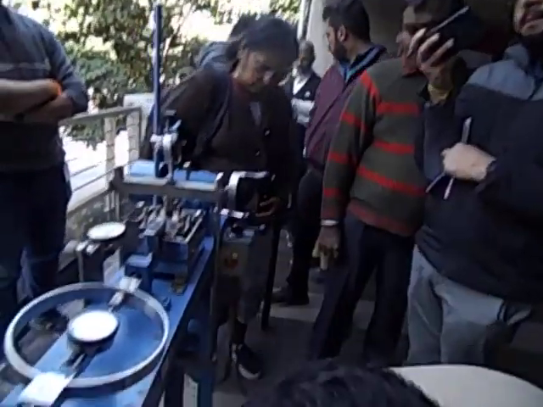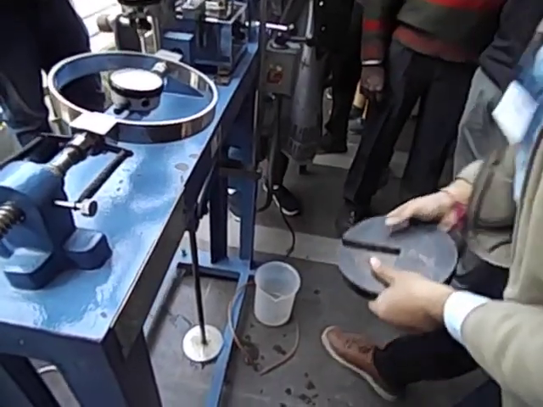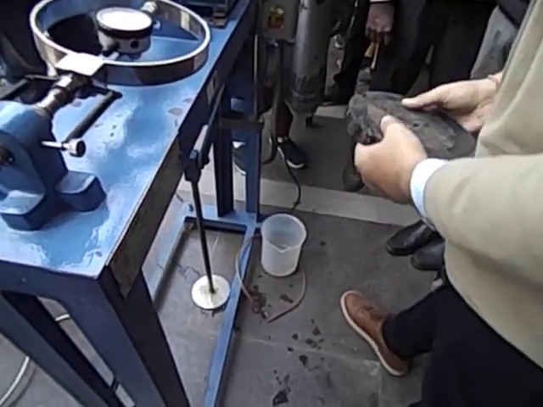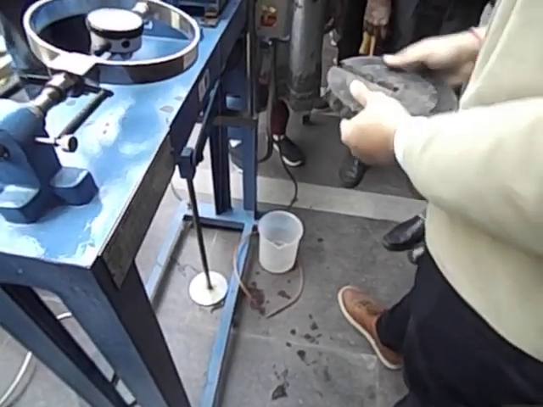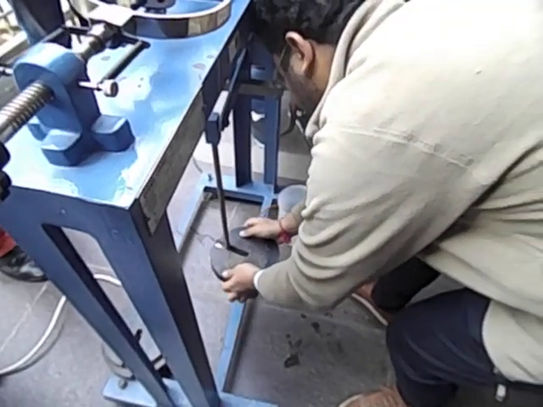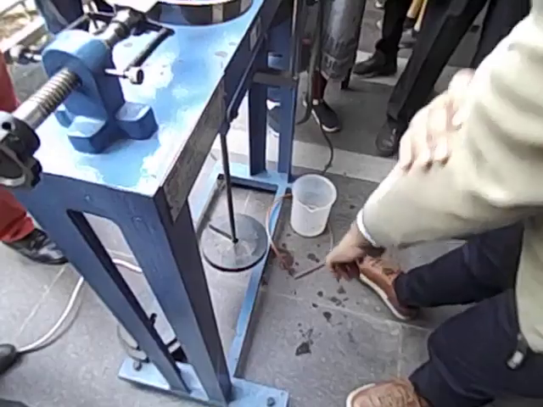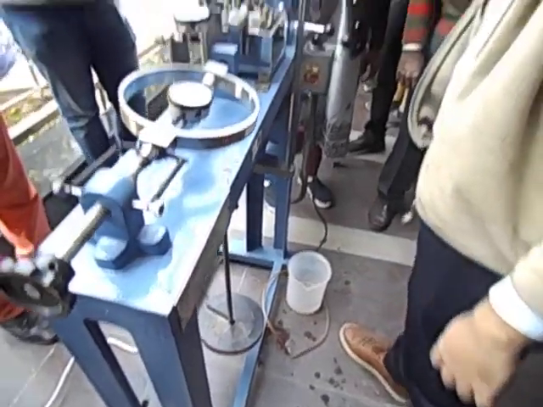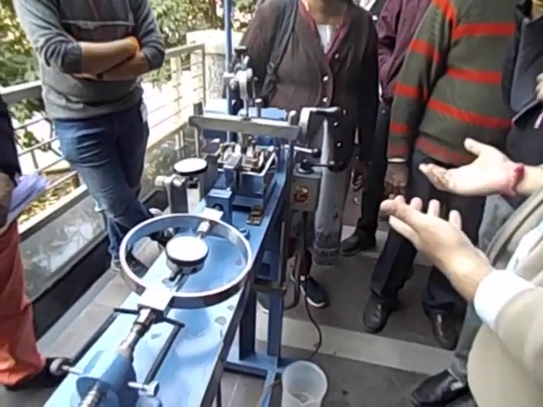So we apply load which would in a way give a pressure of around 50 kPa at the top of this specimen through this ball and loading pad. Okay. So whatever change occurs in the vertical dial gauge, you may please note that whenever you perform the test.